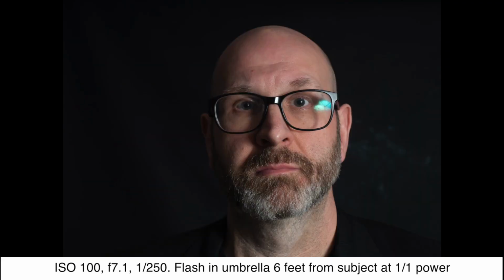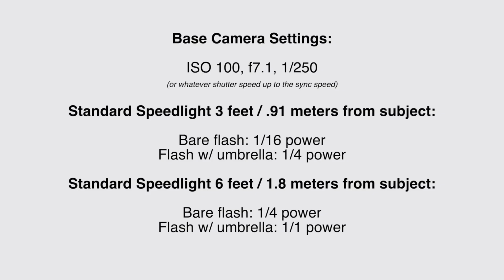And I've also got the umbrella covered. If you have your light 6 feet away and an umbrella on it, then set your flash power to full power. And that'll give you an exposure that looks like this. Okay, so these are your base settings right here.